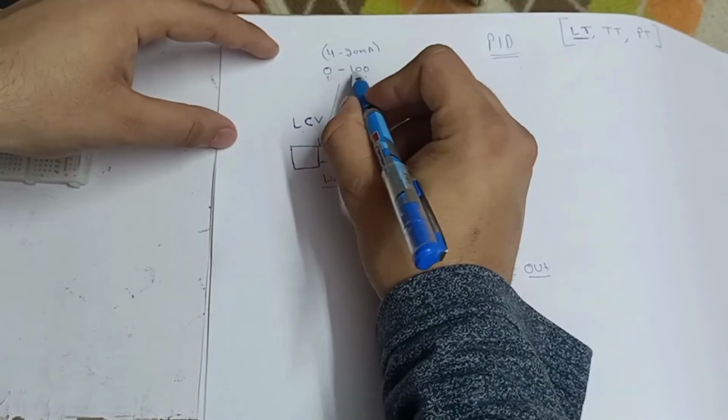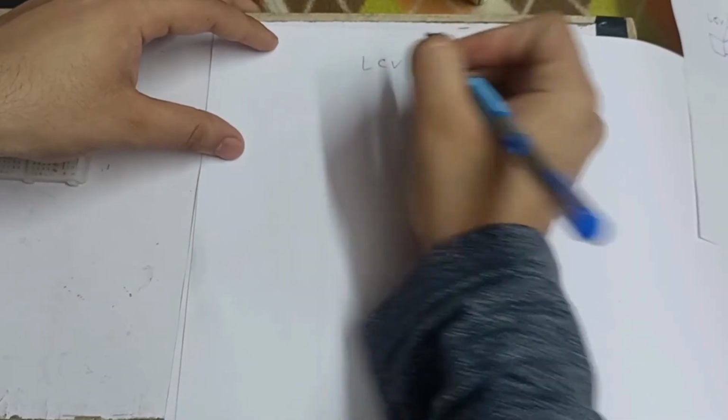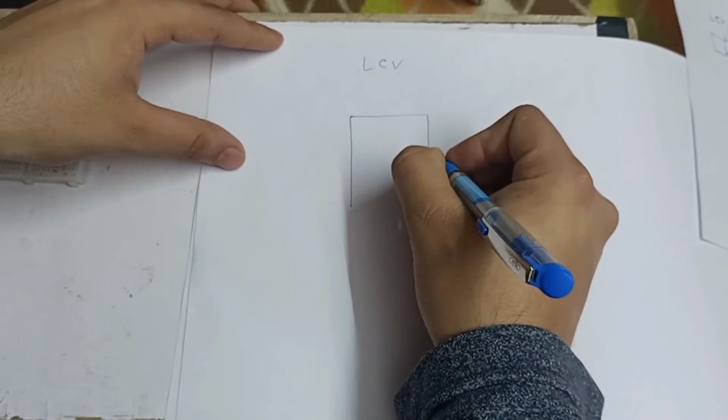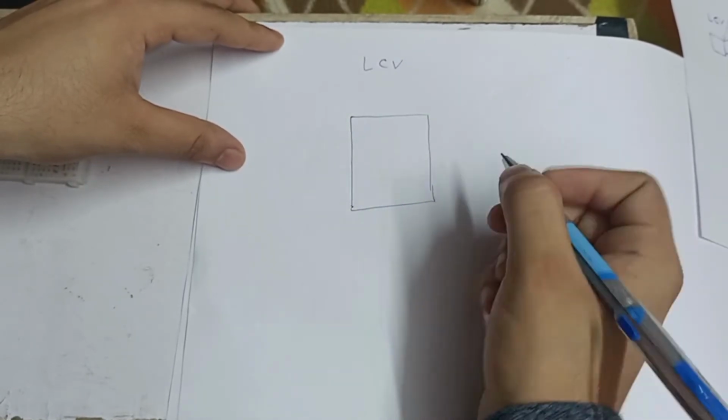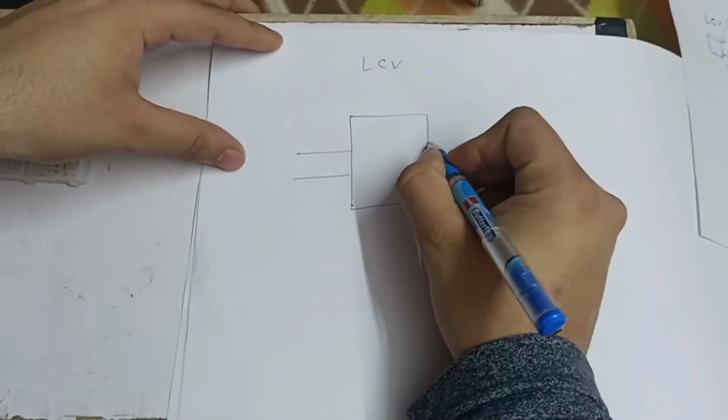It's a variation. And what is LCV? Now I'll take an example of LCV in industrial use. This is our pipe for water in and this is water out.